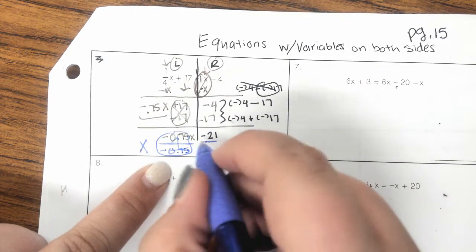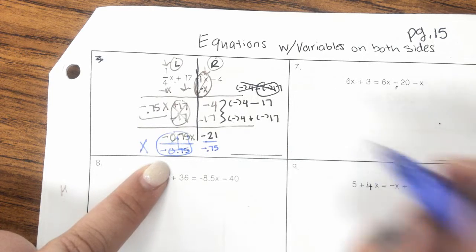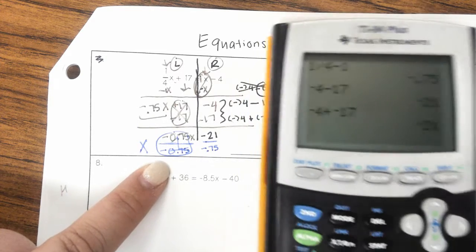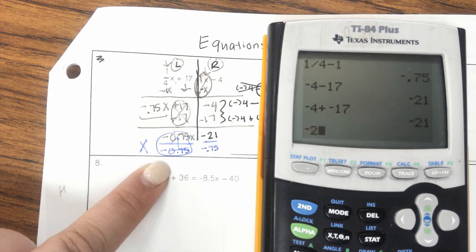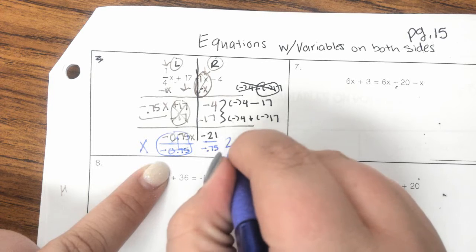On the left side, we divided by negative 0.75. We'll do that on the right side as well. Again, this is just a calculator part. We've got negative 21 divided by negative 0.75. You get 28. So x is 28.